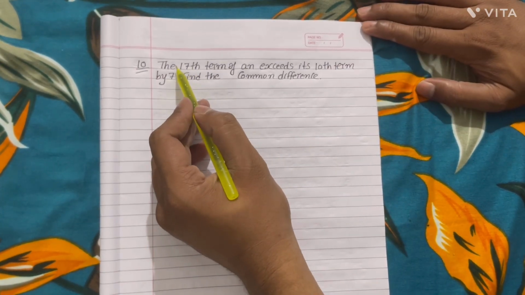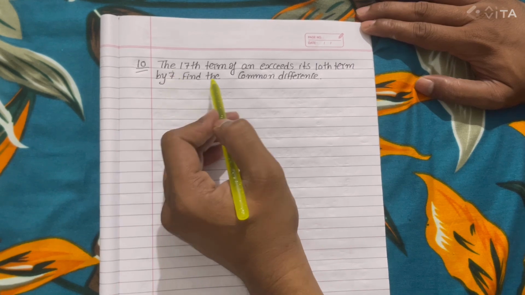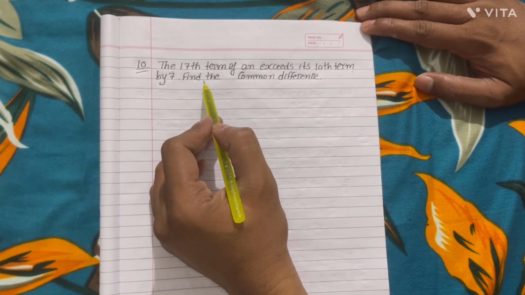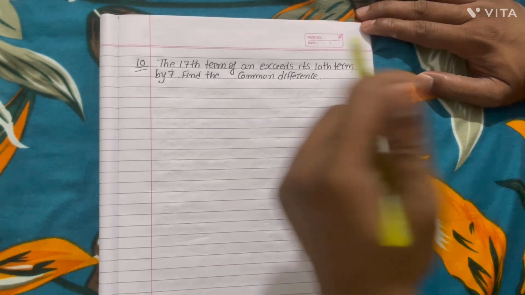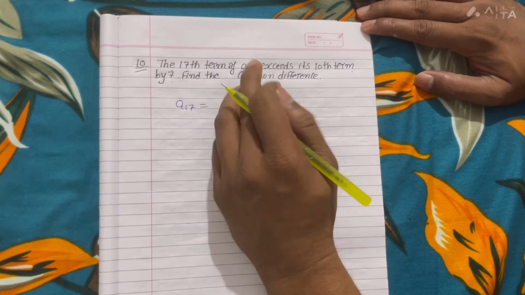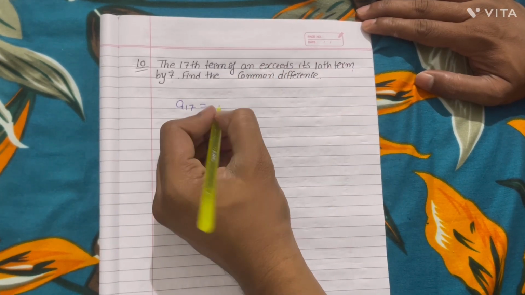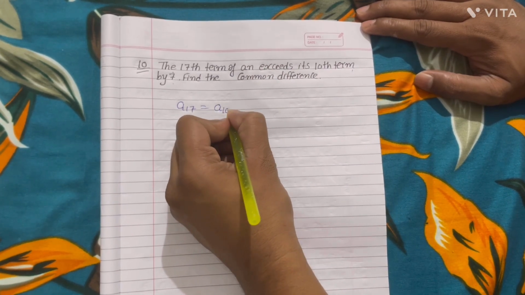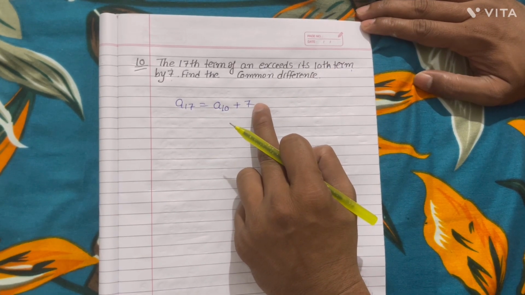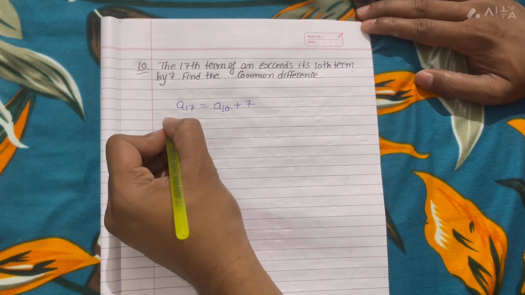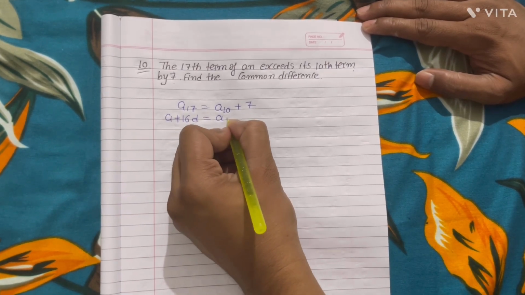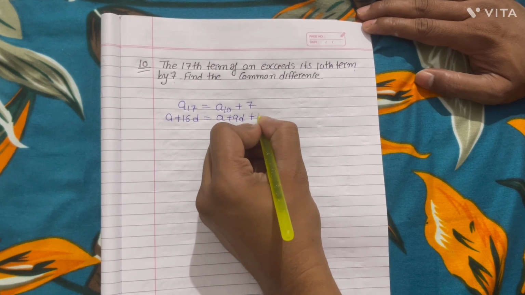Question number 10 looks like that. The 17th term of the AP exceeds its 10th term by 7. Find the common difference. Okay, 17th term, it means A17 exceeds its 10th term by 7. We get A10 plus 7. 10th term से 7 ज़्यादा है. ओके, तो A17 इक्वल टू वी कैन राइट A plus 16D, A10, A plus 9D plus 7.